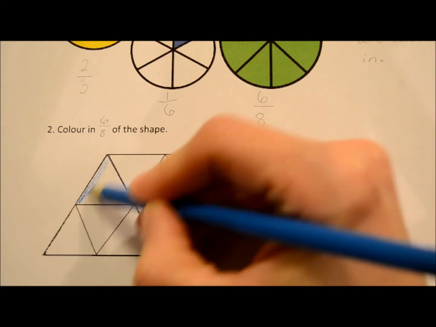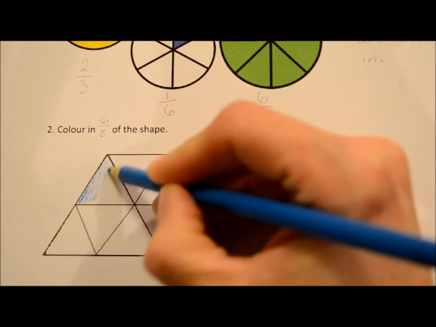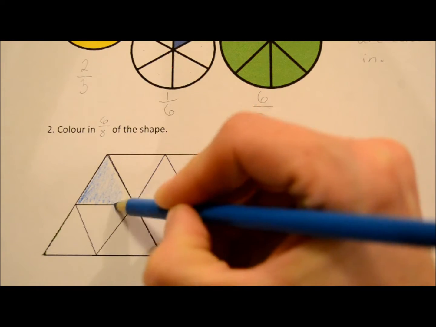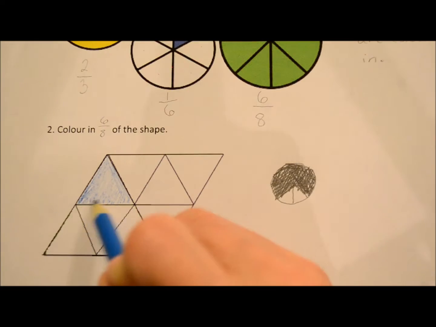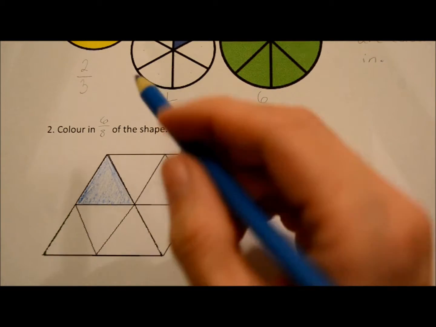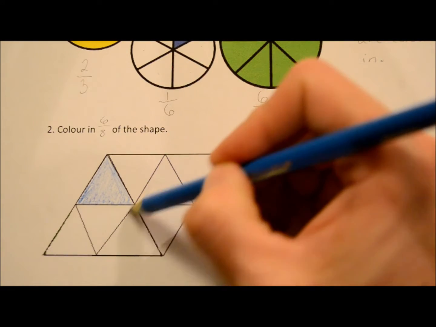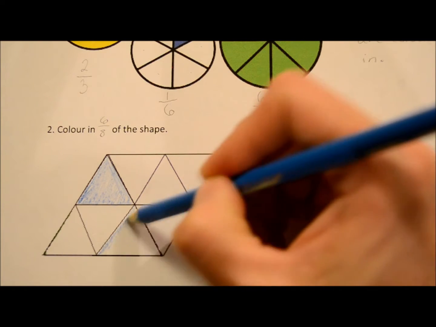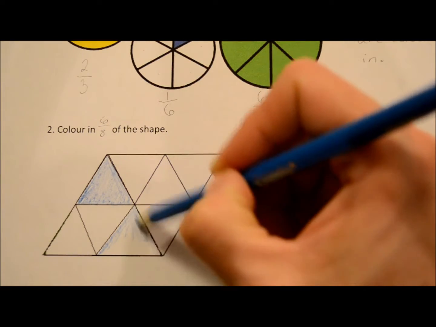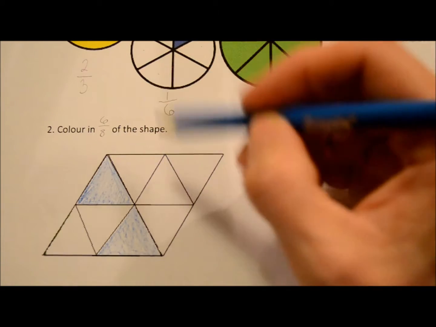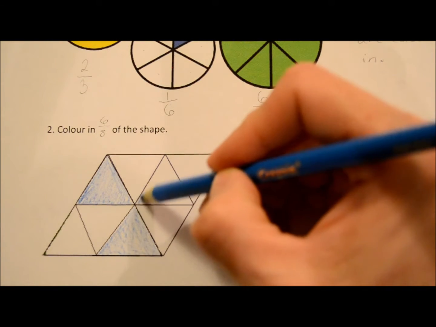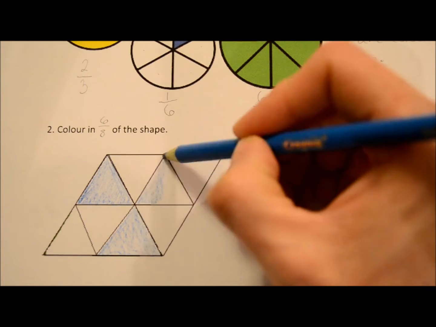And I'm doing it light so that if I make a mistake, I can erase it if I need to. So there's one. I'm doing a neat job. And then I think I'll color this one. So this is my number 2. I have to stop when I get to 6. I can color as many as I want until I get to 6. And then I'll color this one just for kicks.